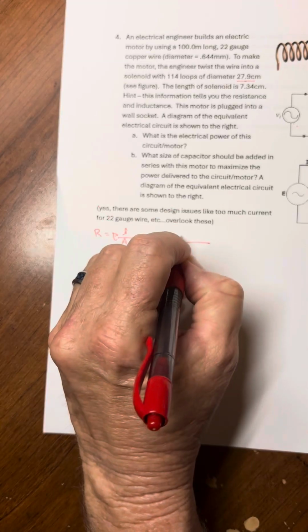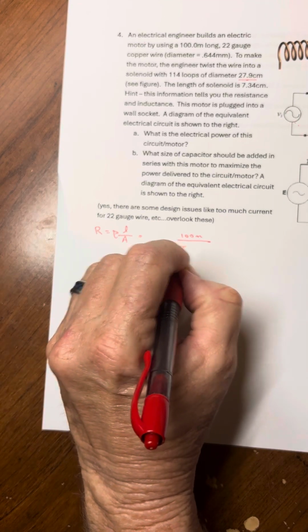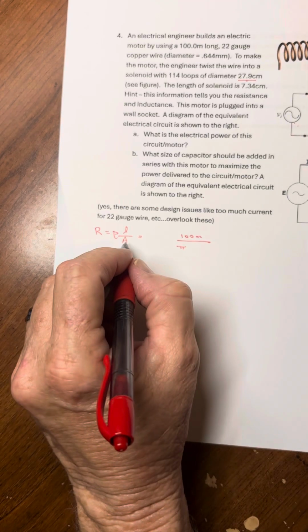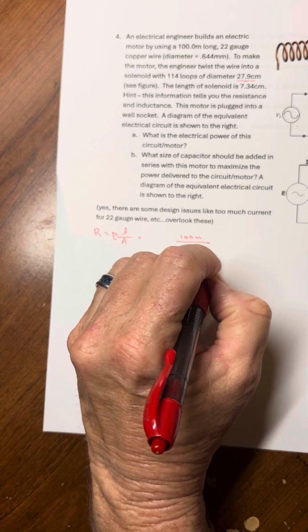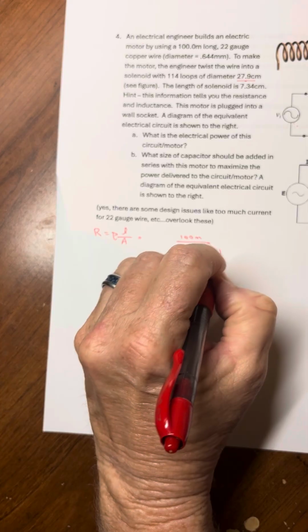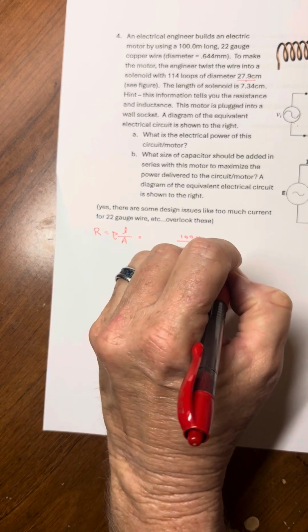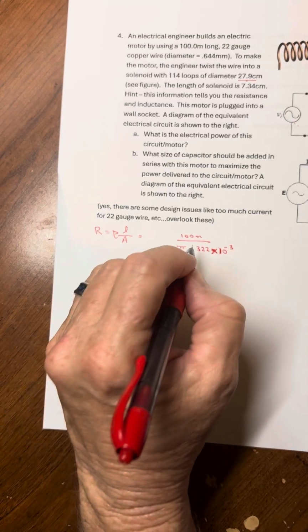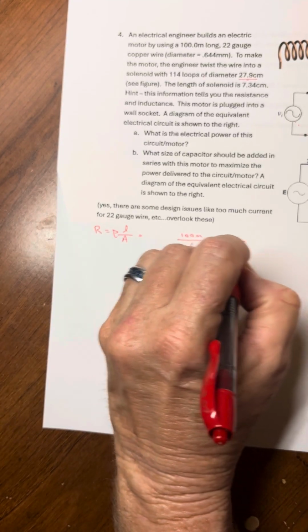And for the length, we'll go 100 meters. And for the area, we'll go pi times its radius. So I'm going to take the diameter, cut it in half for radius, then convert it to meters.